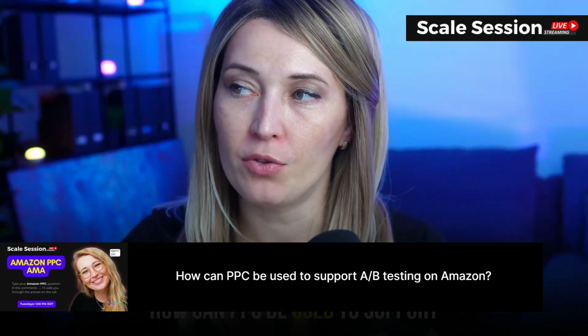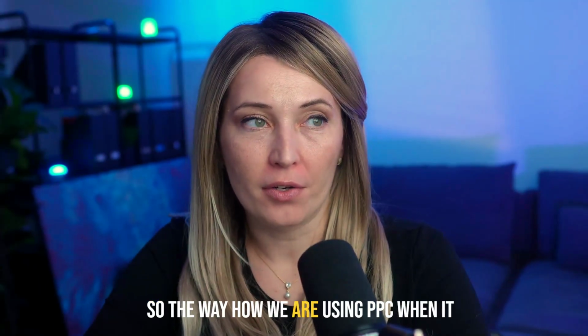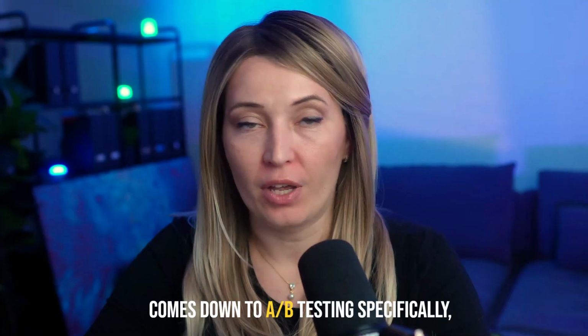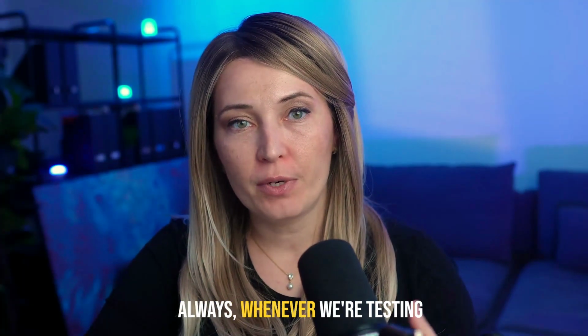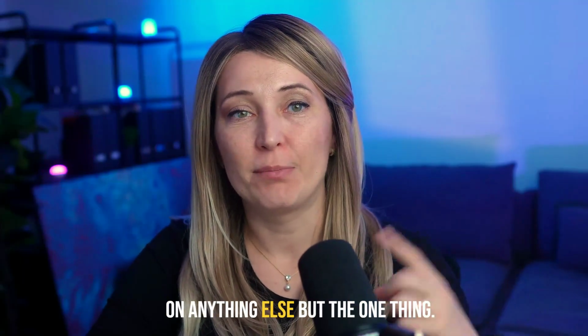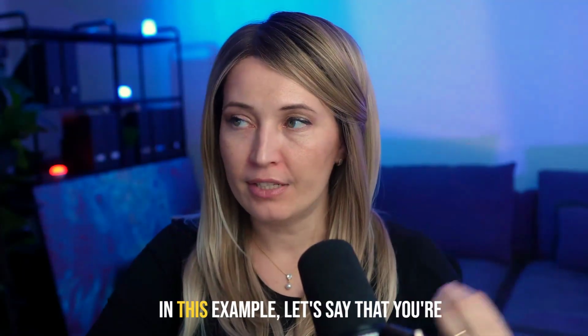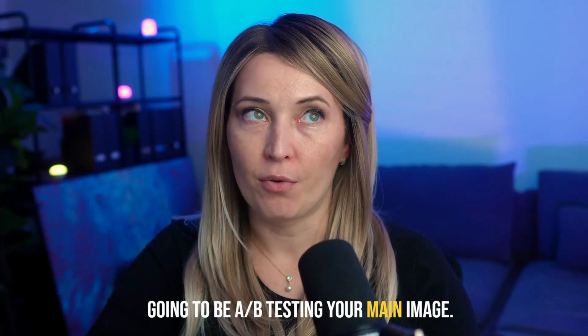How can PPC be used to support A/B testing on Amazon? So the way we are using PPC when it comes down to A/B testing specifically is that we want to make sure that whenever we're testing something, we don't move the needle on anything else but the one thing. In this example, let's say that you're going to be A/B testing your main image.